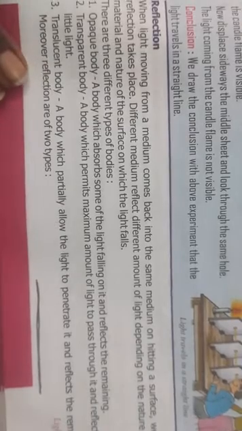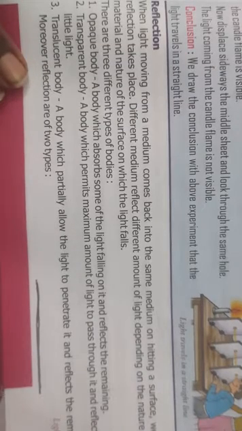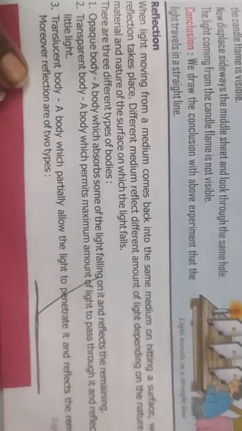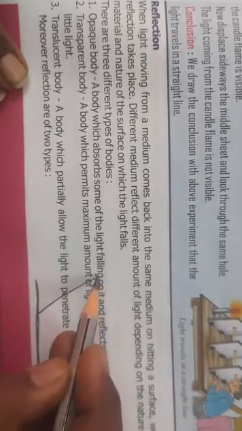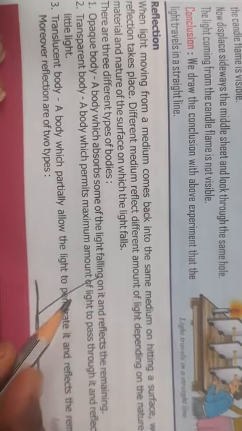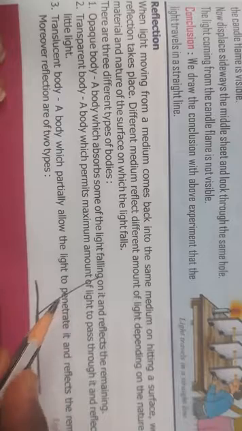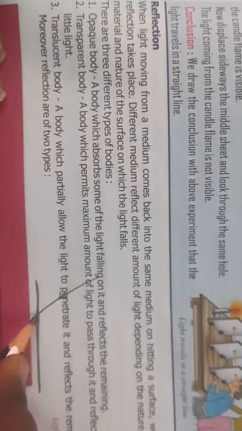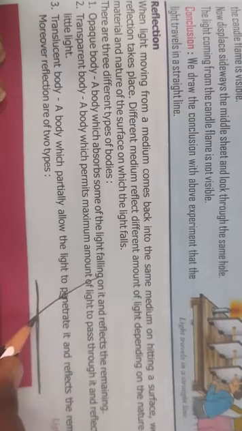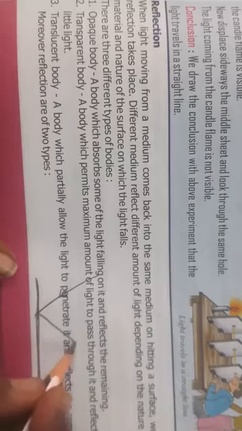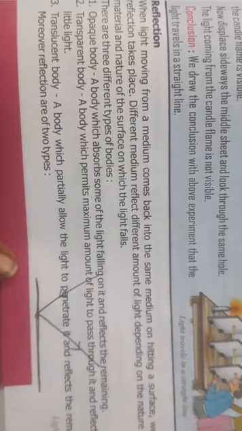Now when light moving from one medium, for example the light from a bulb, has traveled from one medium, what is the medium here? Through air. Now if the light moving from a medium comes and hits a surface, after hitting the surface it again comes back to the same medium. This is called reflection.